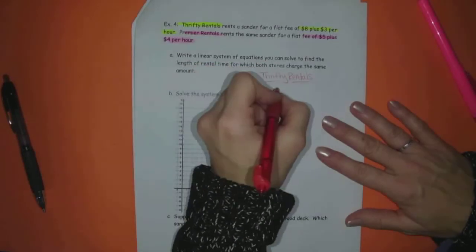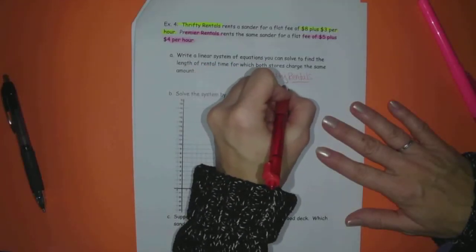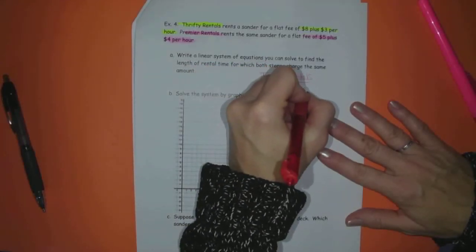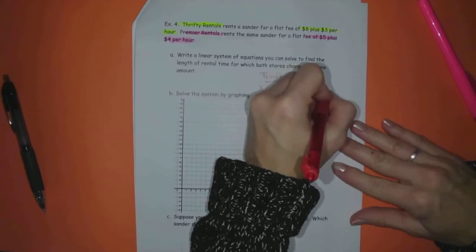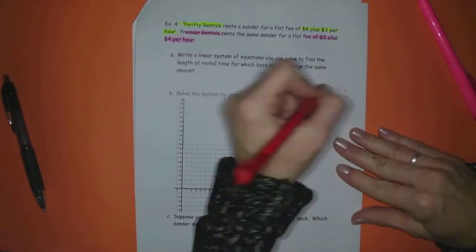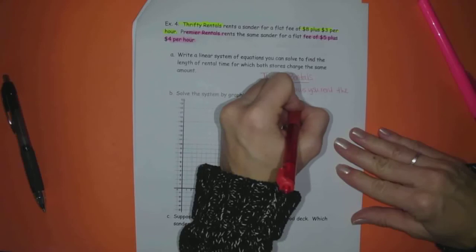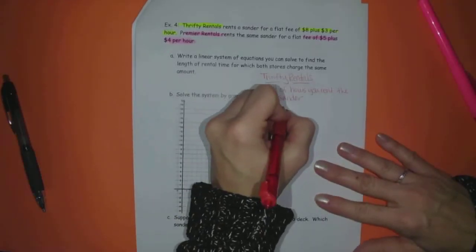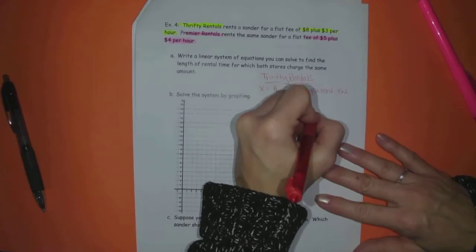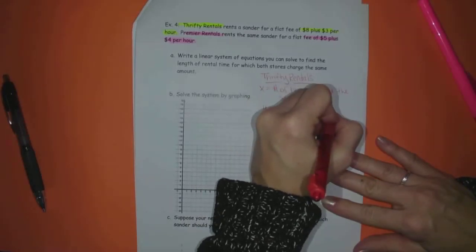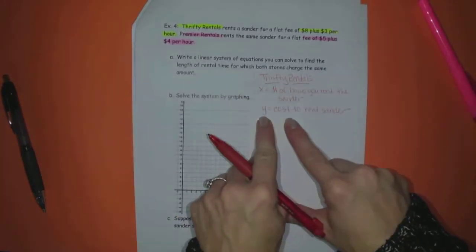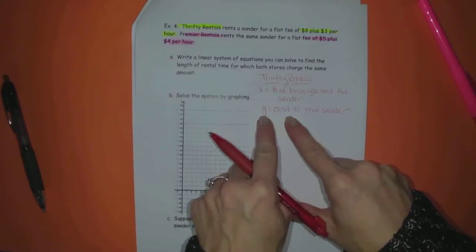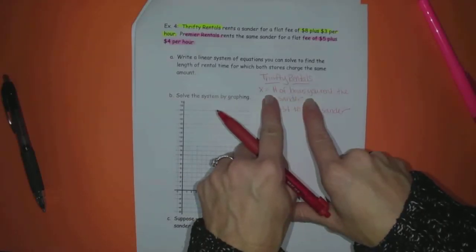So x is going to be the number of hours you rent the sander. And then y will be the cost to rent the sander, because the cost is going to depend on how many hours you've rented it.